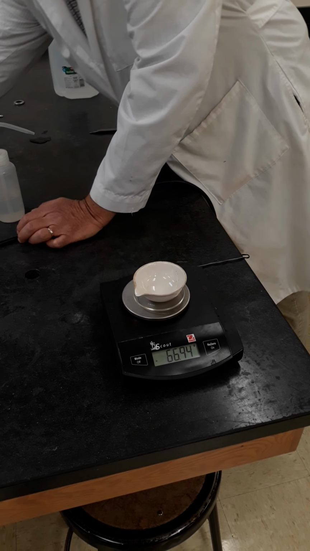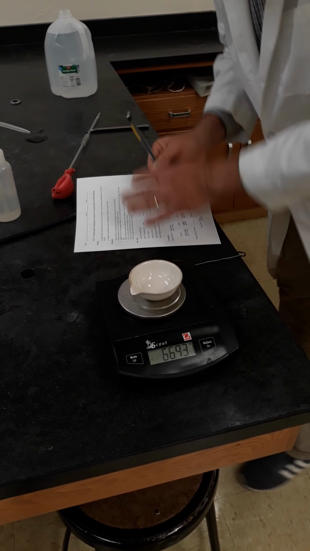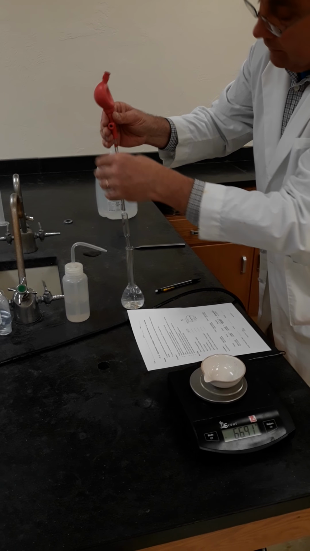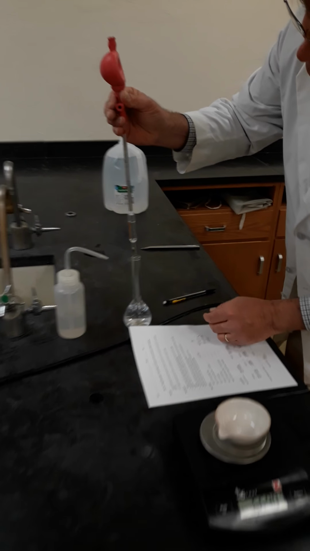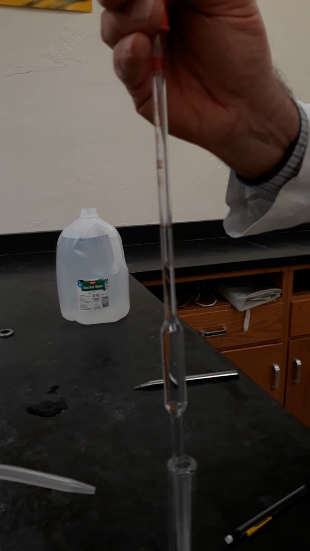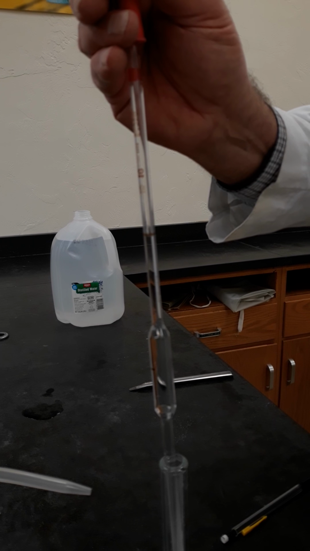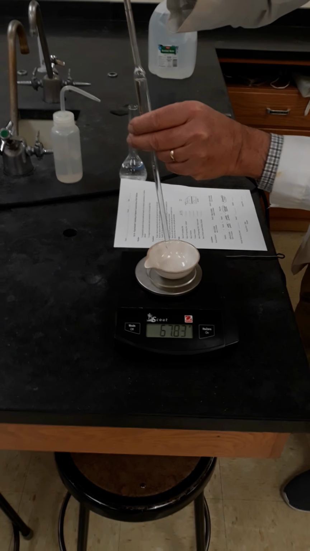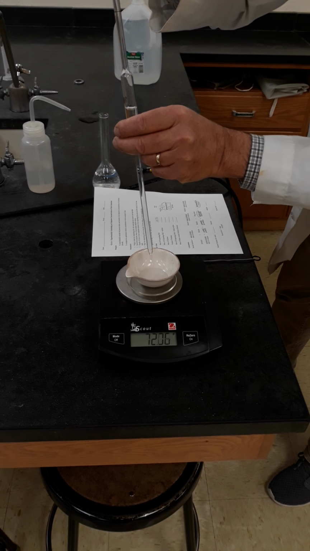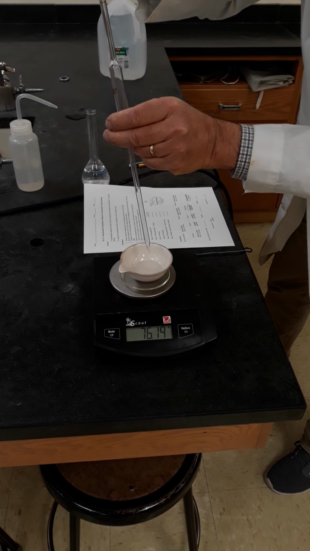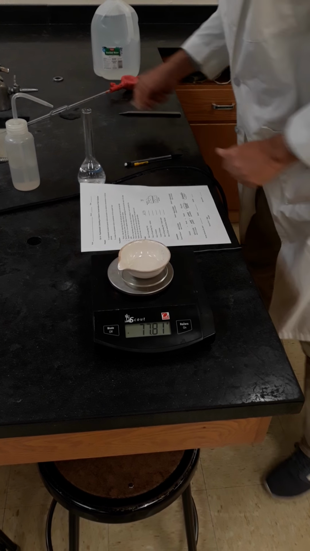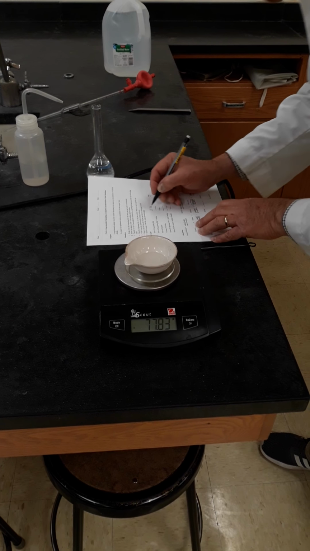66.90 grams. And I'll record that. We will add exactly 10 milliliters of salt solution, and we'll weigh that. 77.81.